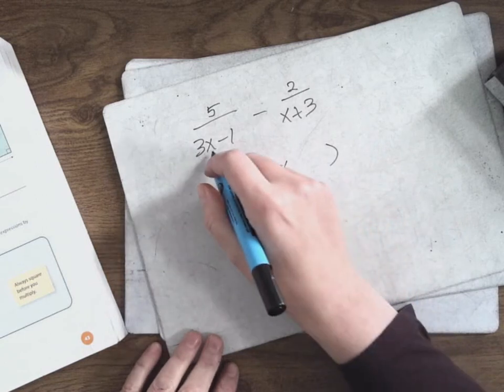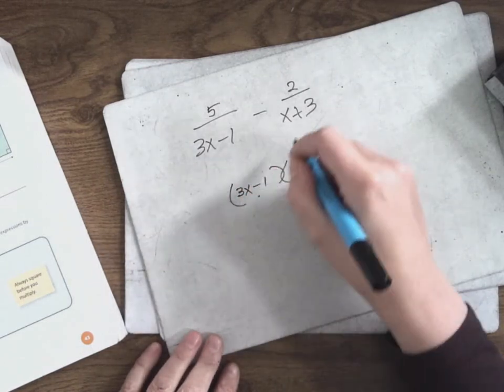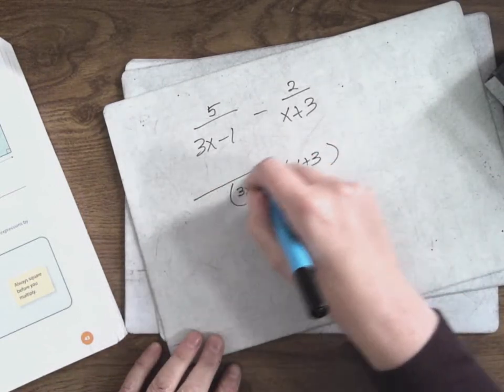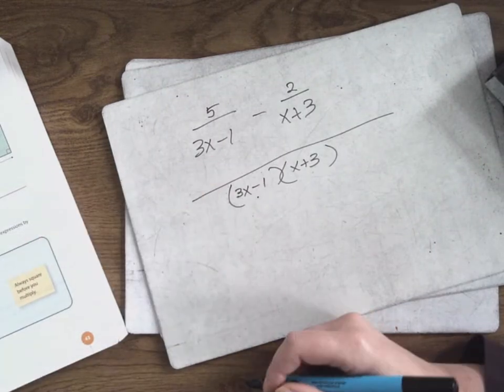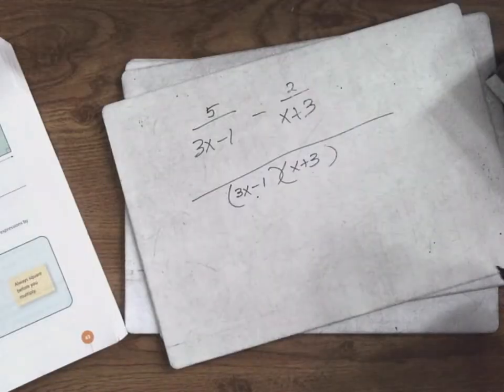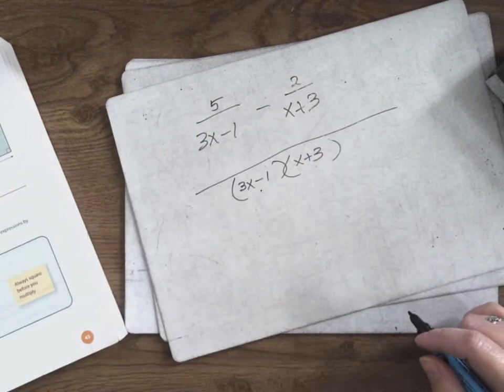So the common denominator is whatever this is, 3x minus 1, and whatever this is, x plus 3. Is that okay? So that's when the x's are underneath the line. In the last one, there was just numbers underneath the line, right? When the x's are underneath the line, you just write the two of them down in two brackets.